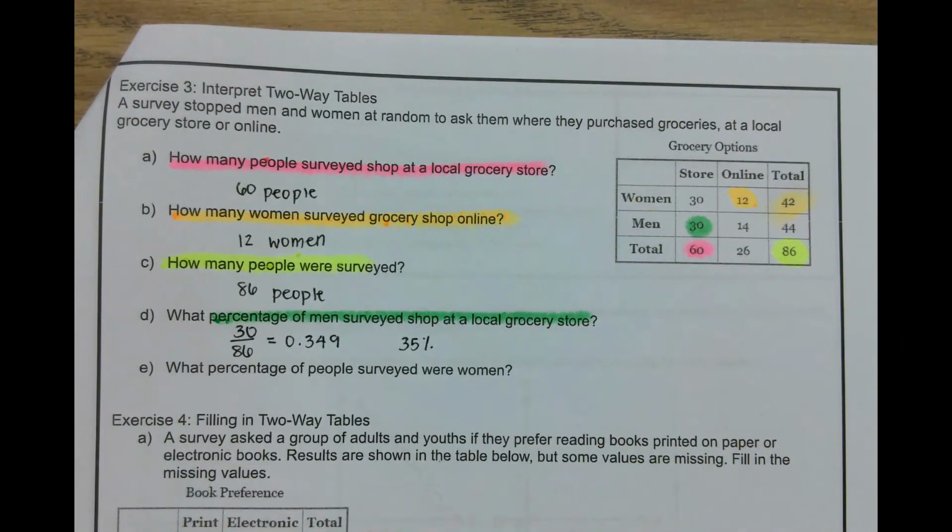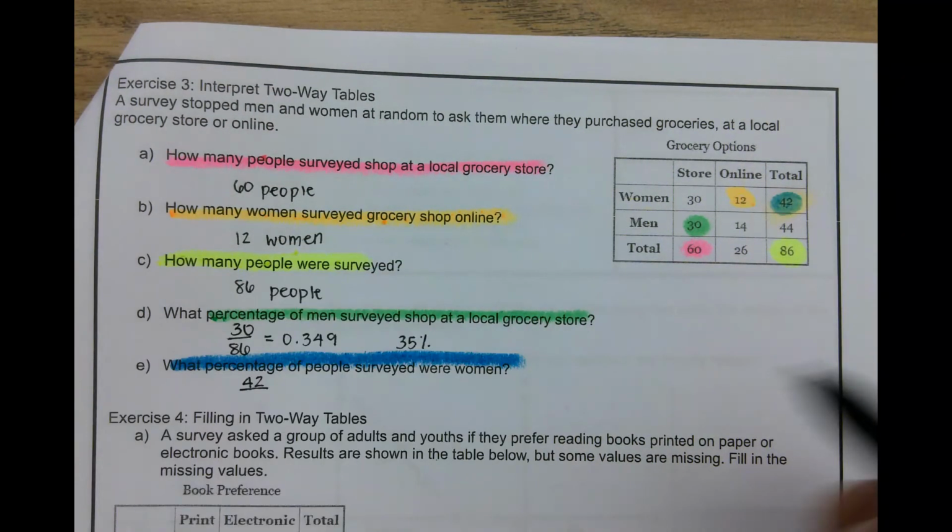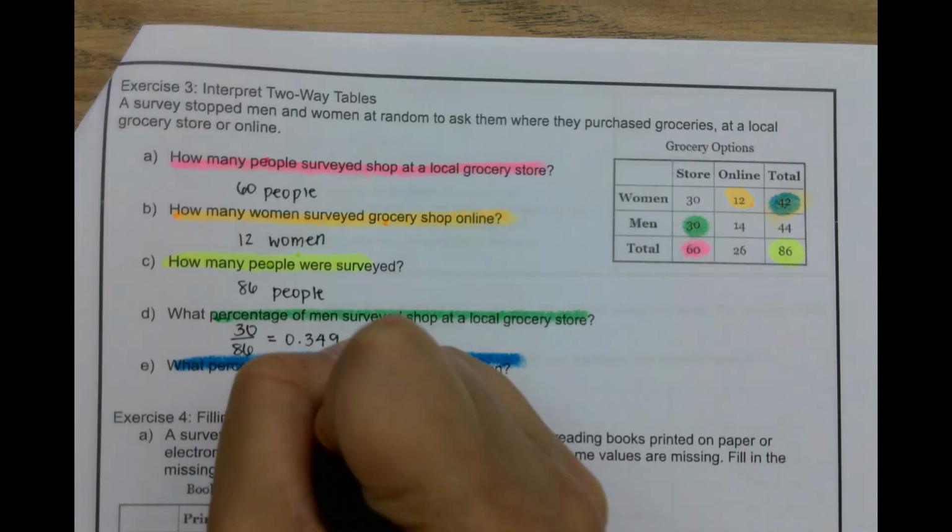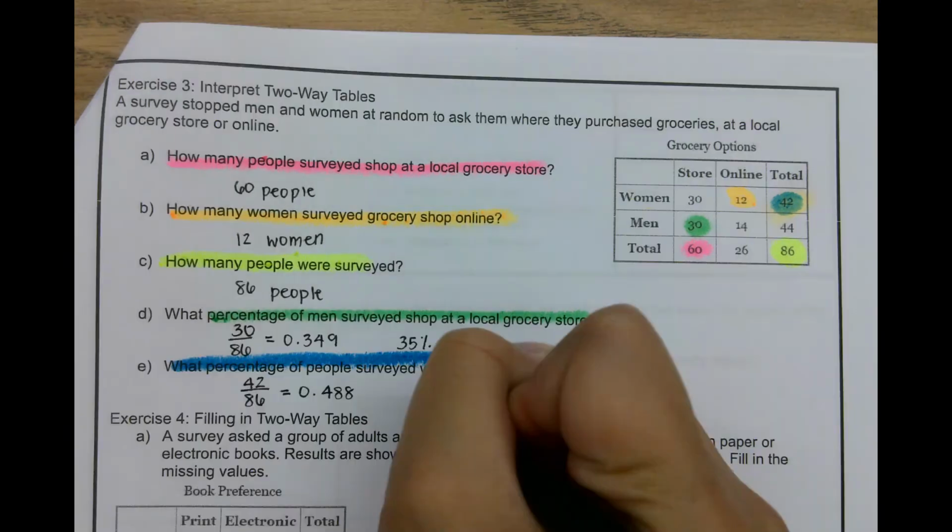And then last one here, what percentage of people surveyed were women? So, people, 42 divided by 86 is about 0.488, and if I round it to the nearest percentage, that would be 49%.